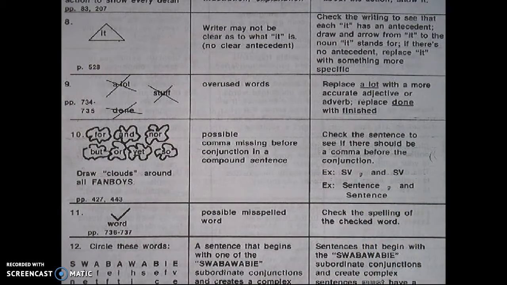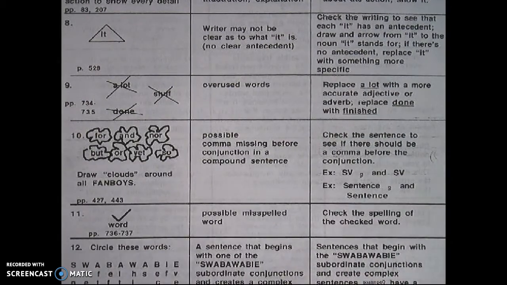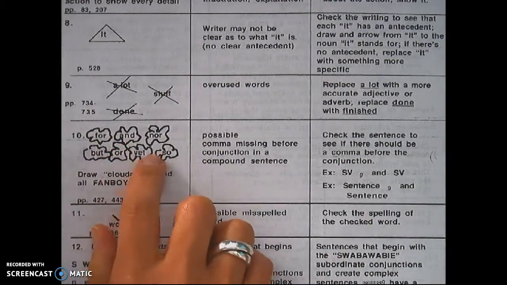Here's the example of the rough draft, and I'm going to show you the piece written by the boy who wrote about asking the girl to the dance, or asking her to dance at the school dance. This is his rough draft, and he did put little clouds around his work.